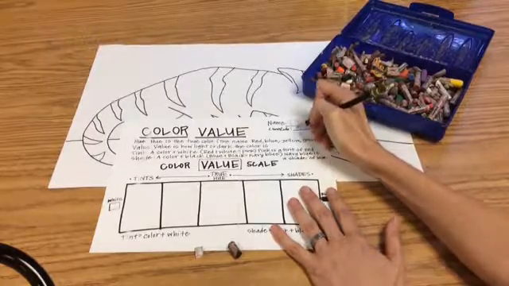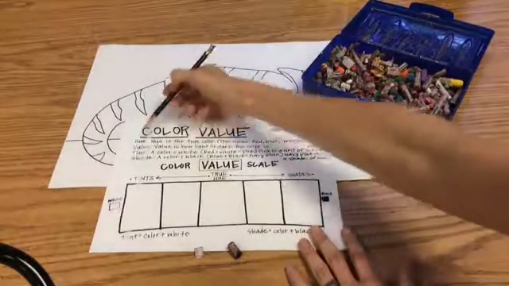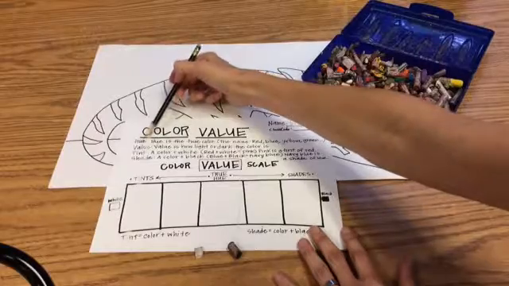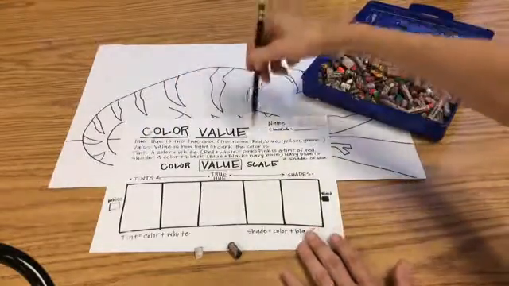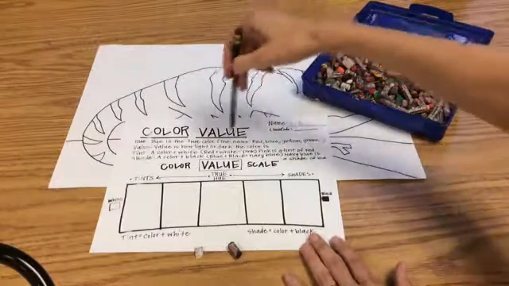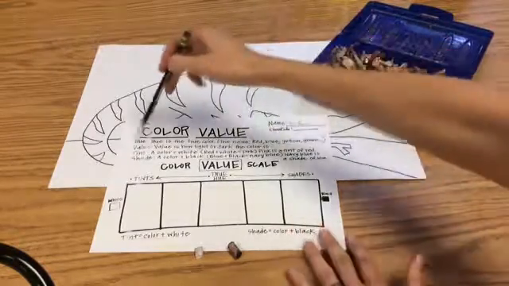Your name, class code goes right here. Then it is telling you what you're doing. So hue means it is the true color. So it's just the actual name of the color. So it's whatever color it is. So if it's red, it's red.